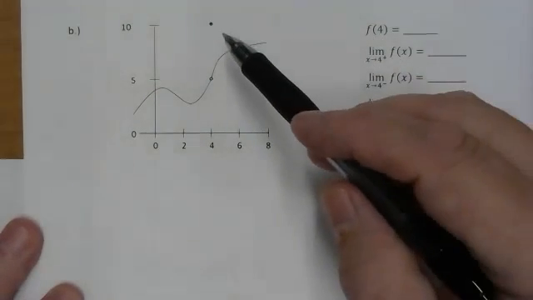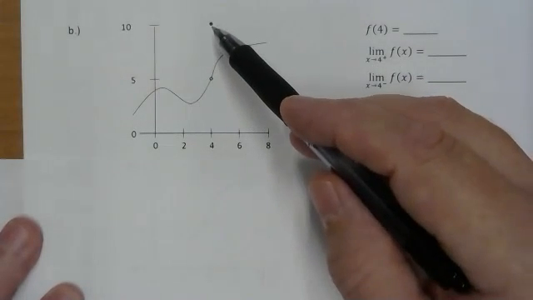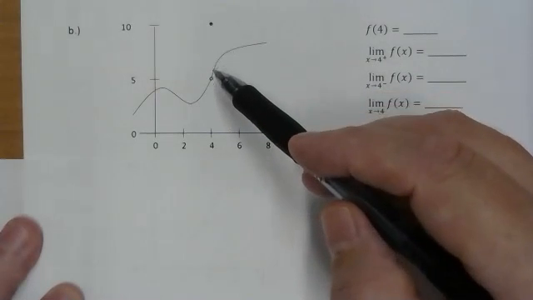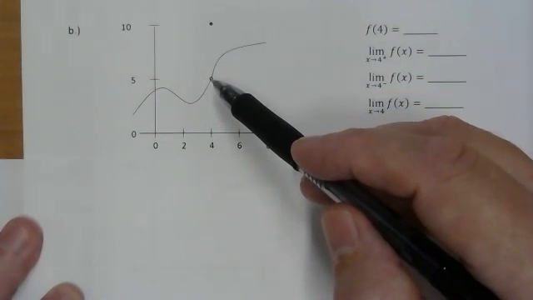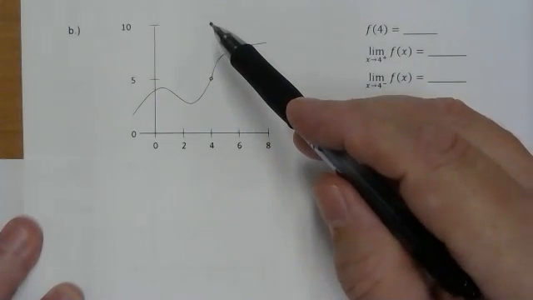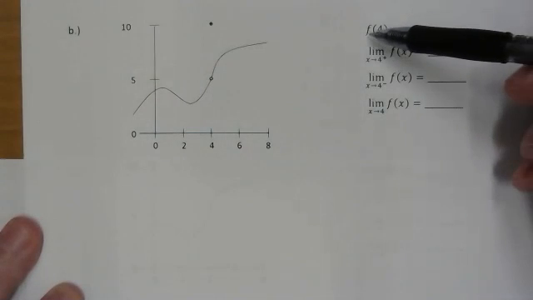Hopefully you can see, it looks like pretty much the same graph, except the difference is I actually have, at the value of 4, a gap in my graph. Actually, the function, I'm going to say the function is defined up here. So actually, the same 4 questions.